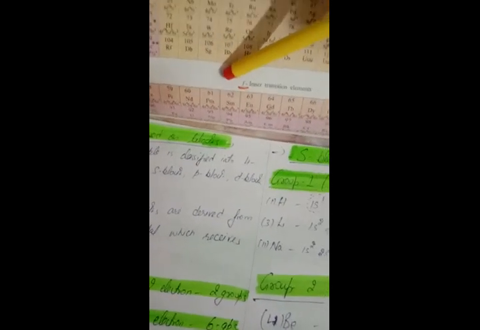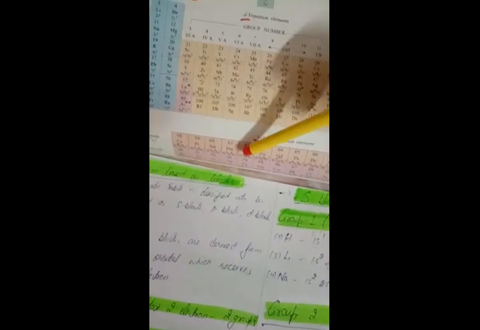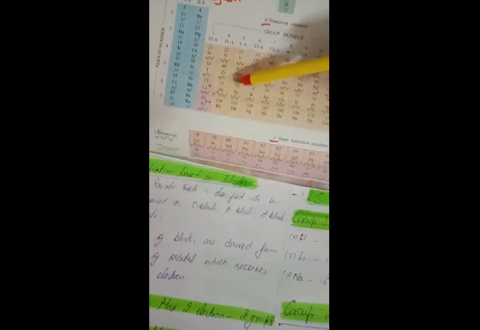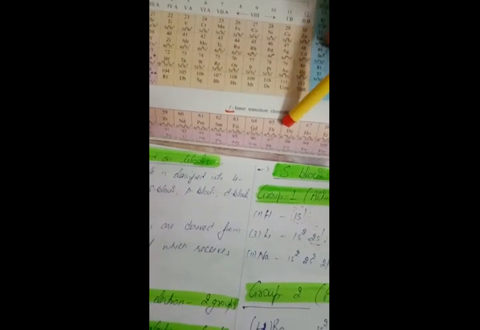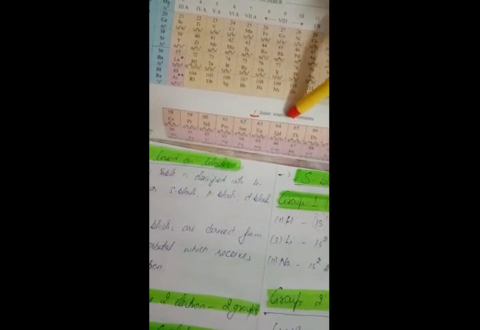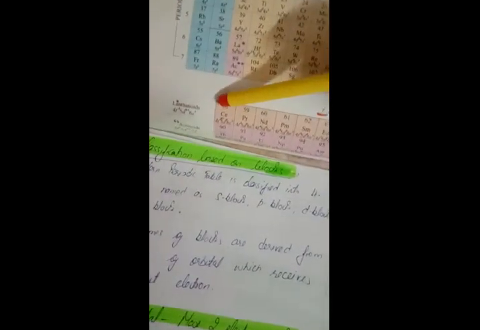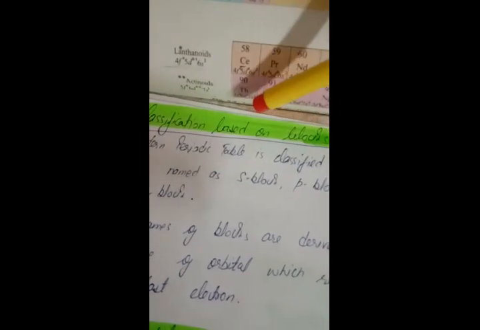So a total of 14 groups belong to F orbital, whose position is below the transition elements, meaning they have got no place in the periodic table. These F block elements are called inner transition elements. The first series is the lanthanide series and the second one is the actinide series.